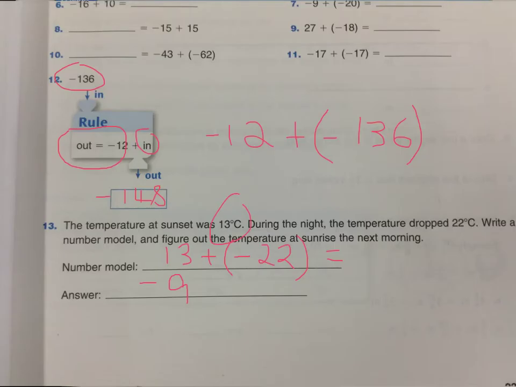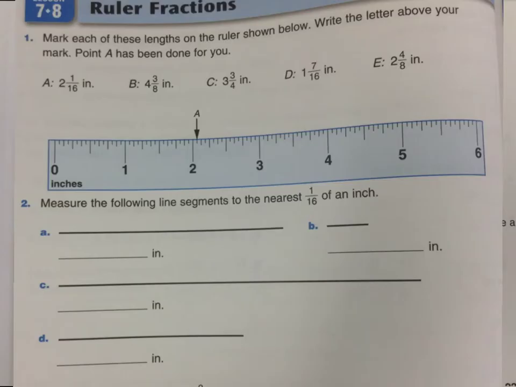There's our answer. This page is pretty simple. We're working with inches and fractions. For A, it shows us that we have 2 and 1/16, 2 inches and 1/16. So the first thing that we do is we find the 2. Well, there it is. There's the 2. And then it says 1/16.